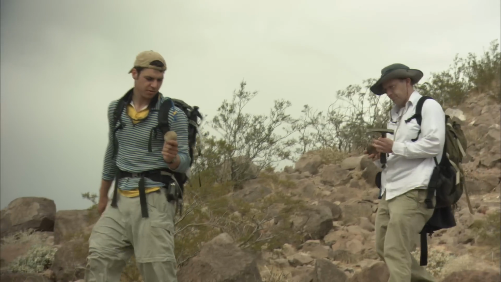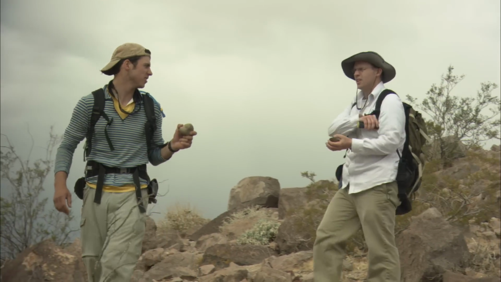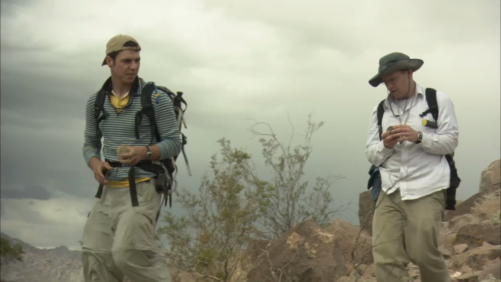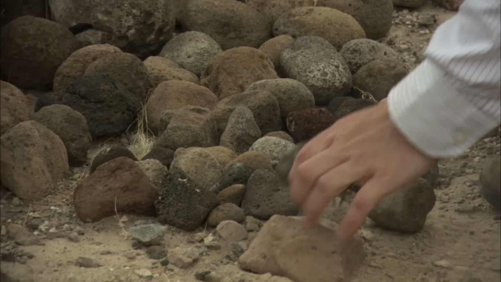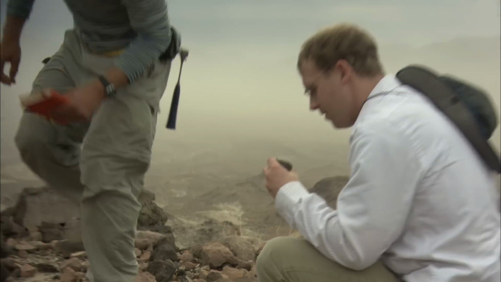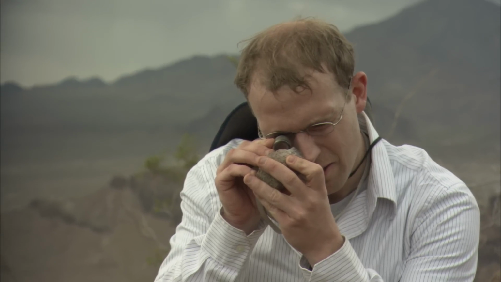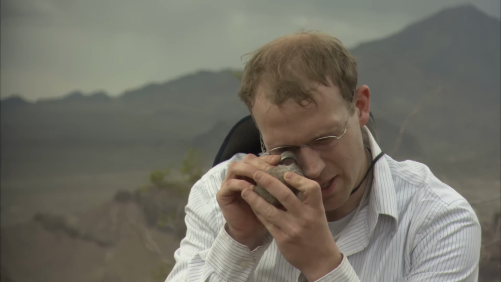I think these were deposited in a river maybe 20 million years ago. And that river since got broken up by the fault. Basalt with large plagioclase crystals in it.